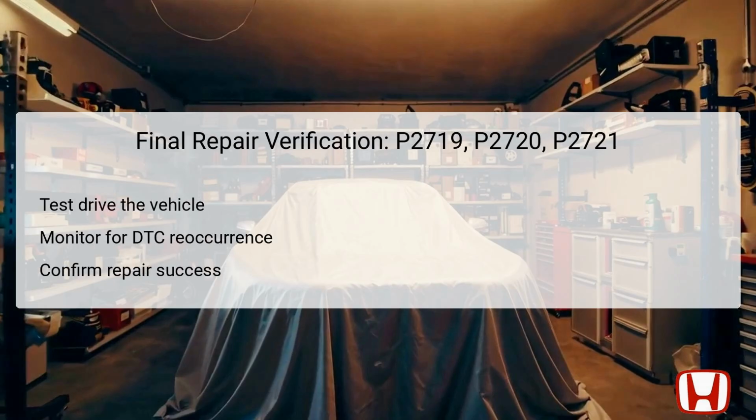After completing all necessary repairs based on the previous troubleshooting steps, the final verification stage is pivotal to ensure successful resolution of the DTCs. Start by performing a test drive to evaluate the vehicle's performance under normal driving conditions and observe shifting responses. Monitor the transmission closely to see if the symptoms previously noted, such as poor shifting quality or the check engine light, have been resolved.